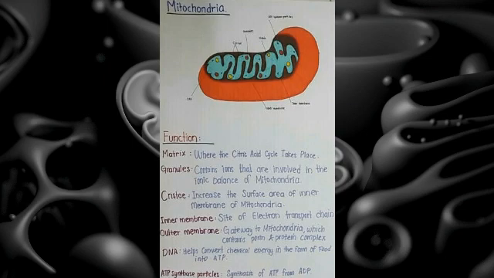Next, granules, which contain ions that are involved in the ionic balance of mitochondria. Next, we have the crystal, which increases the surface area of the inner membrane of the mitochondria as it is folded. Next, we have the inner membrane, which is the site of electron transport chain.